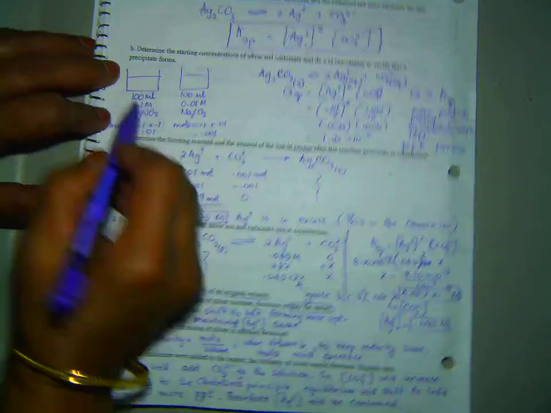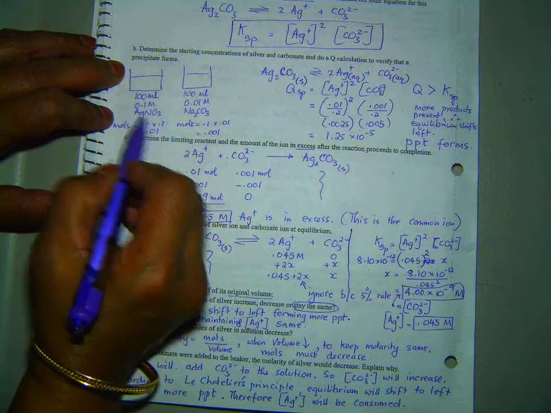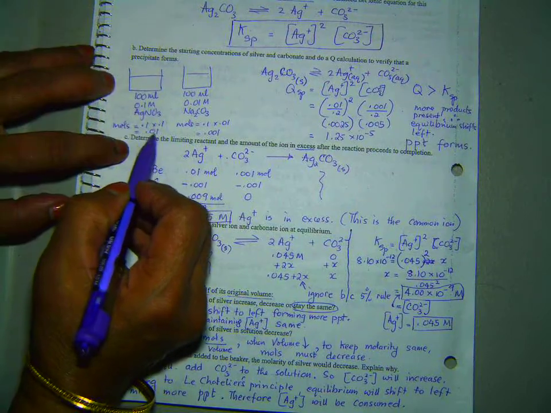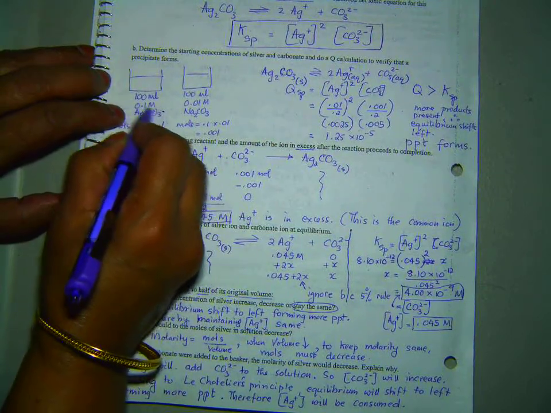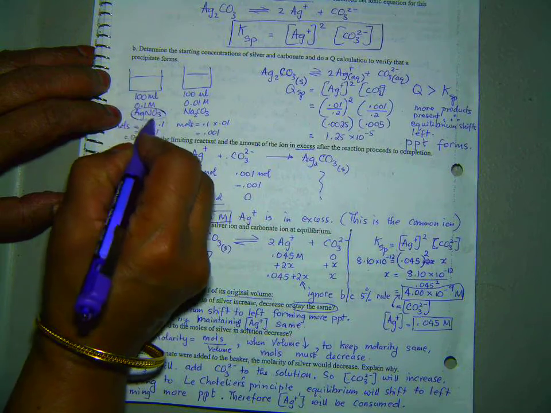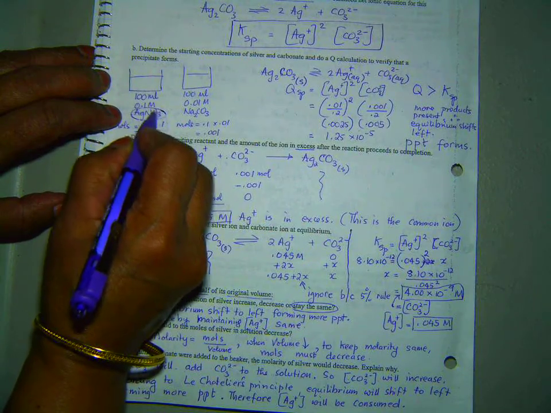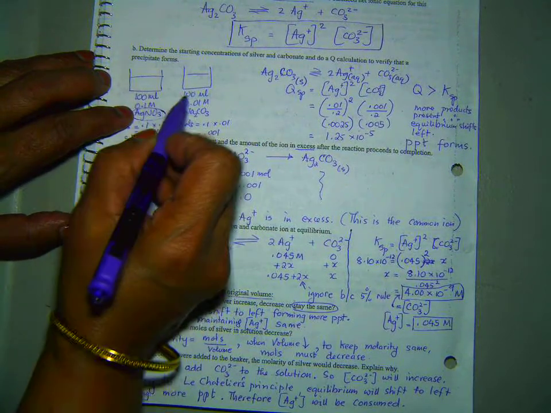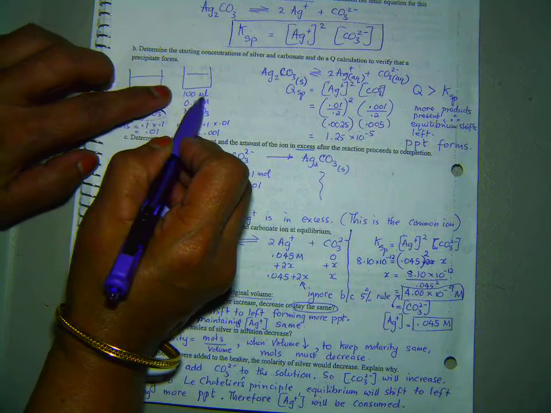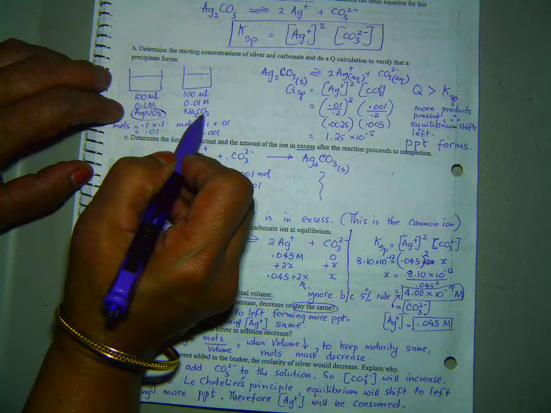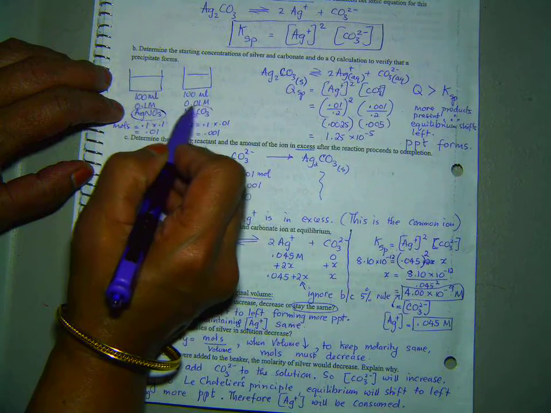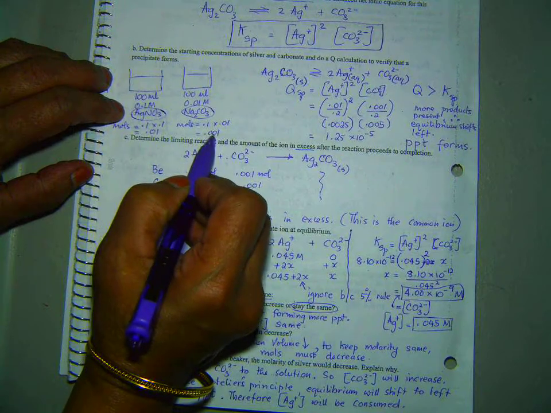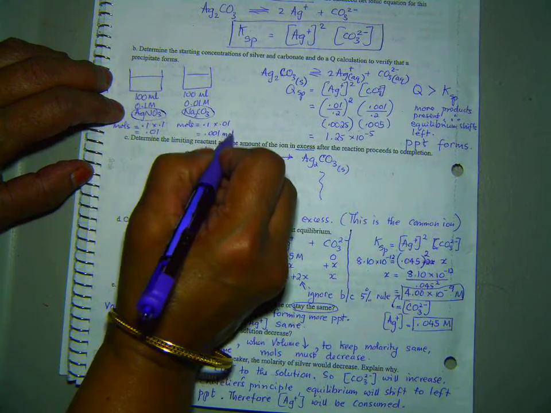So here we have 100 milliliters of 0.1 molar silver nitrate, and the moles will be 0.1 times 0.1, 0.01 moles from silver nitrate. What we get is silver ion. You can see nitrate is the spectator. So we have 0.01 moles of silver ion, and in the other solution we have 100 milliliters of 0.01 molar sodium carbonate, and you can see what we get from this is the carbonate ion, and it will be 0.001 moles of carbonate ion.